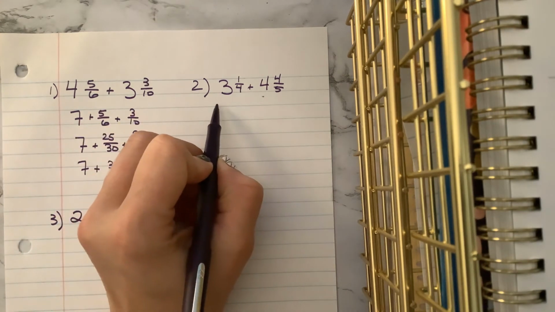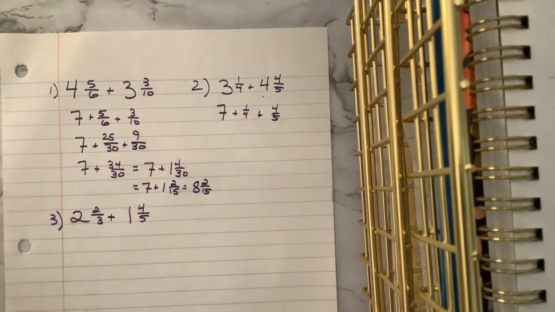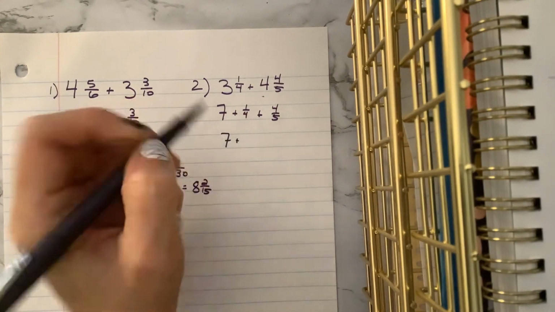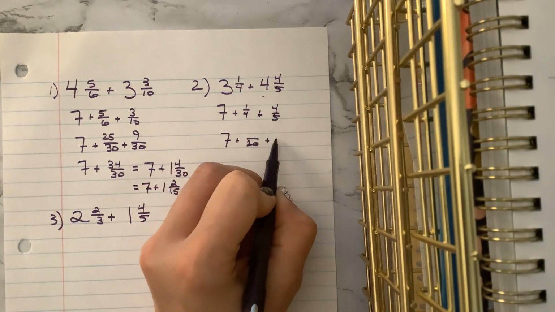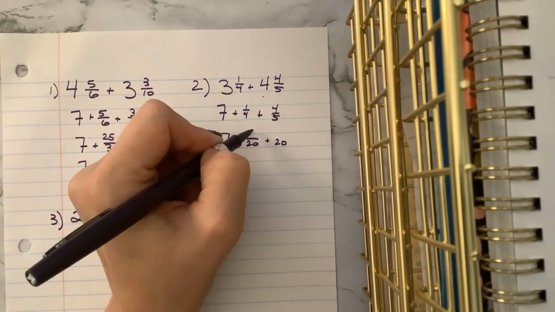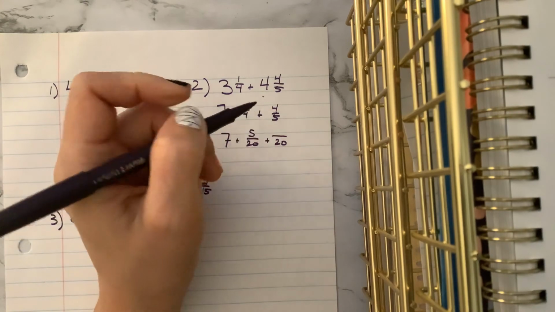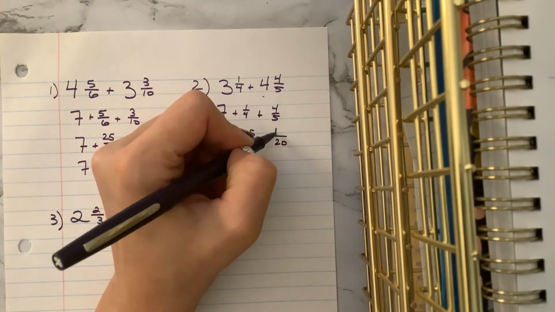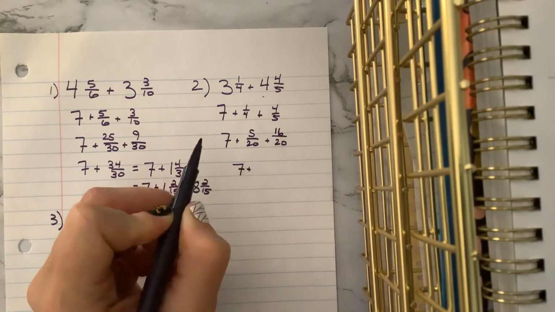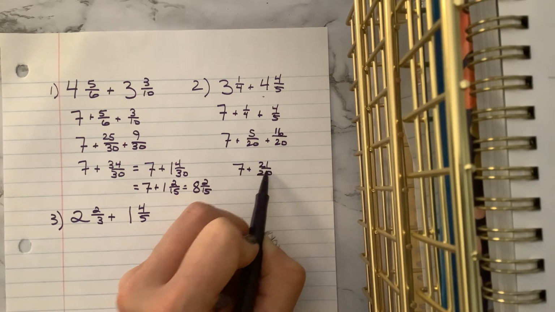Start with those whole numbers. 3 plus 4 is 7. Then copy down our fractions. Next, we find our equivalent fractions. Our common denominator here is 20. 1/4, we're going to multiply both of these by 5, so it's 5/20. We're going to multiply both of these by 4 to get 16/20. Then we add. 5 plus 16 is 21.